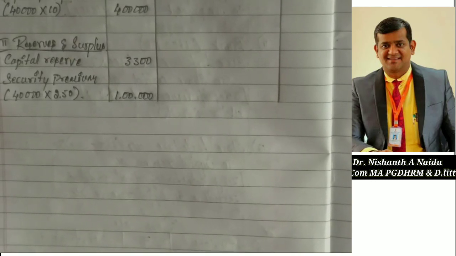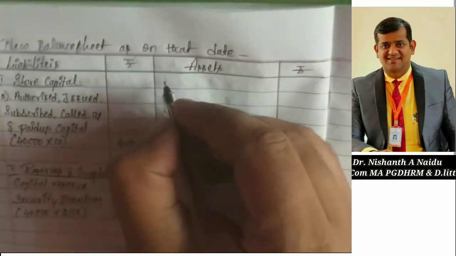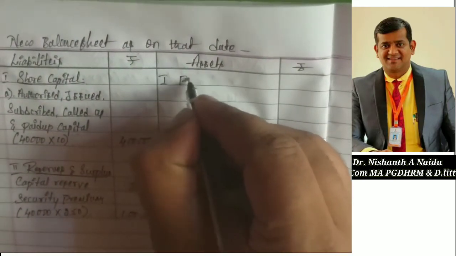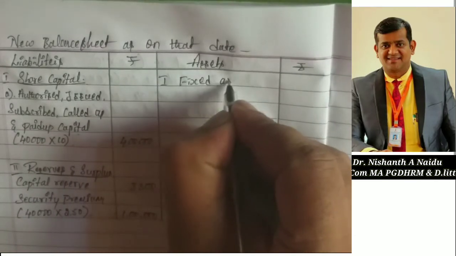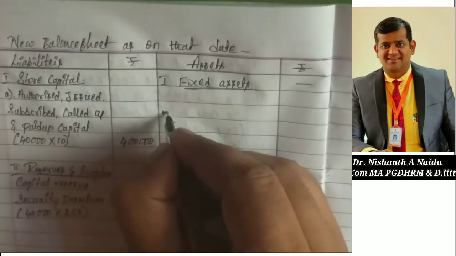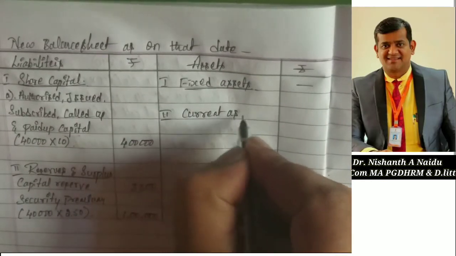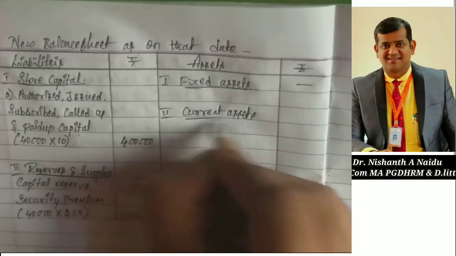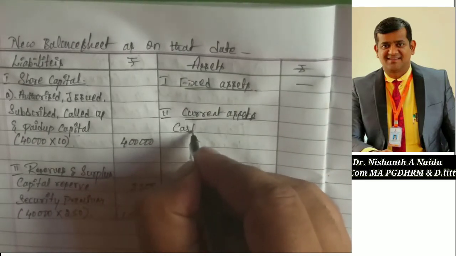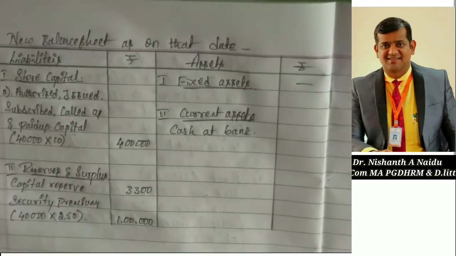Okay, so now do we have any fixed assets or purchase consideration? No, right? So write number one, fixed assets is nil. Okay, so then we have current assets. Do we have any current assets? We have only one current asset, so that is cash at bank. So how much do we have in cash at bank?